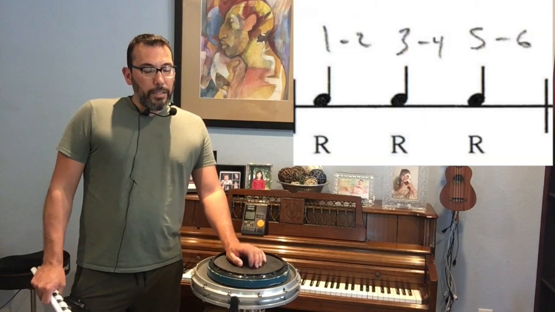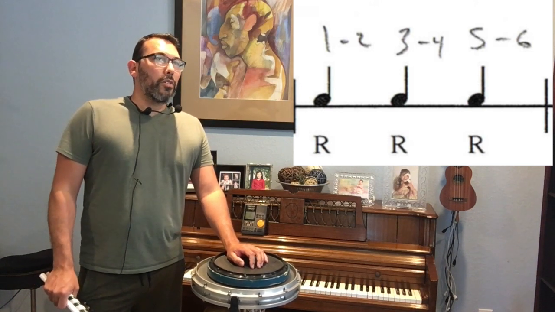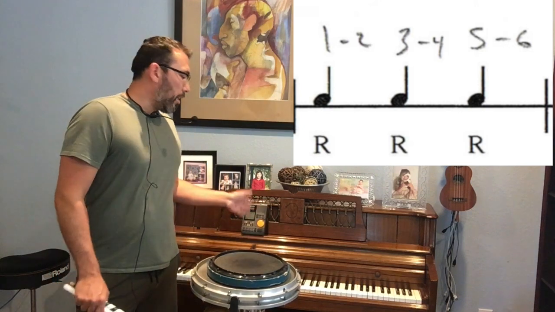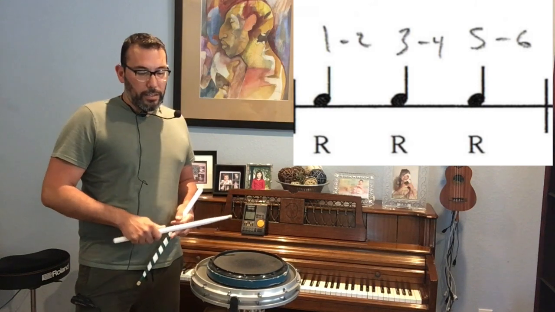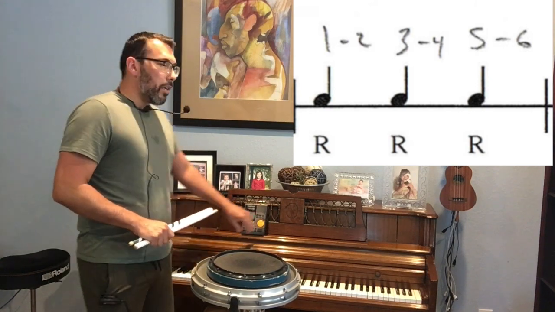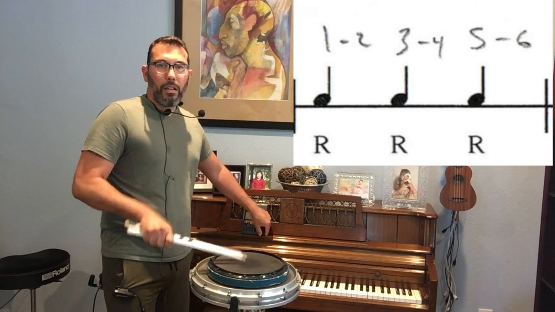Okay, when we get to measure 5 of the 4th line, we have 3 quarter notes. So we know that quarter notes break down into eighth notes. We know we're hearing eighth notes from the metronome, so it's every other beep. So it's 1, 2, 3, 4, 5, 6. Okay, pretty simple. Or you can think long, long, long.